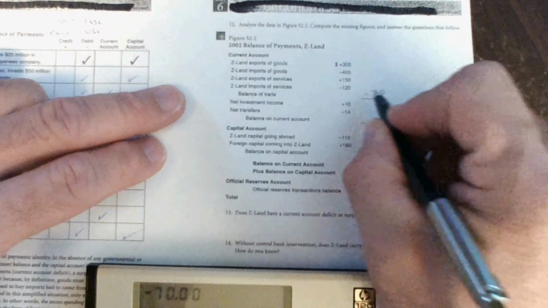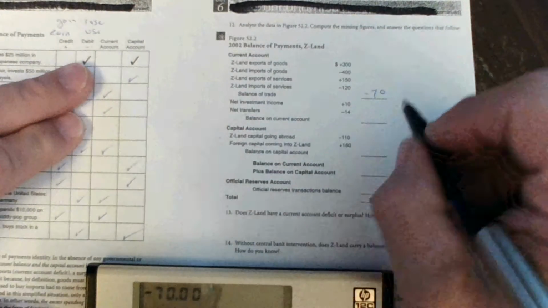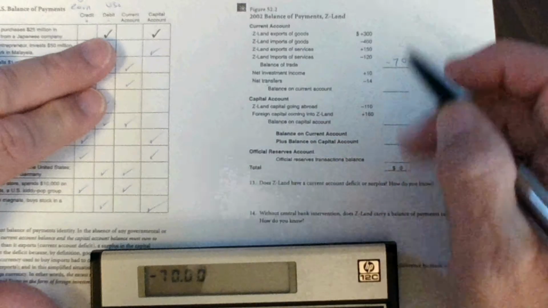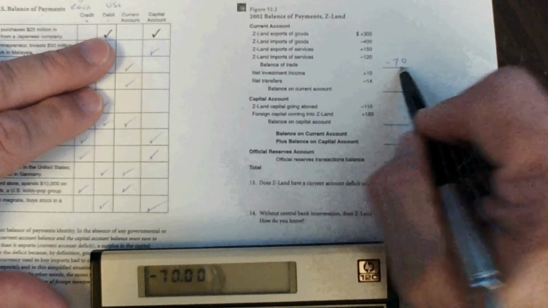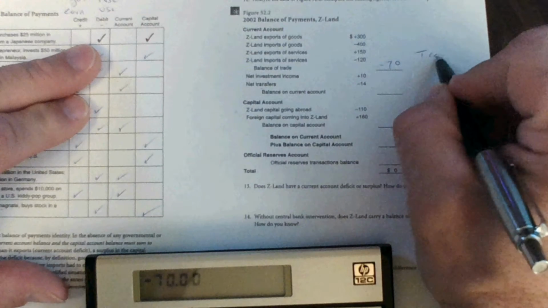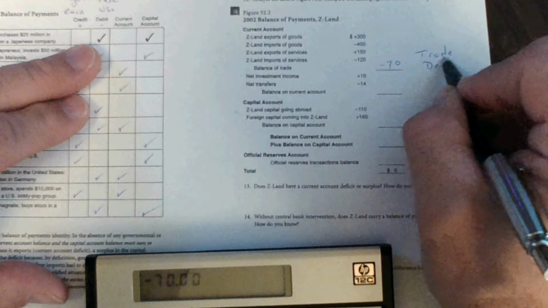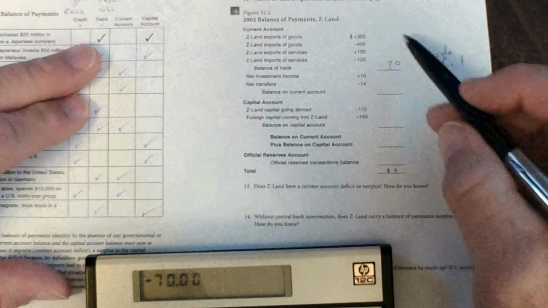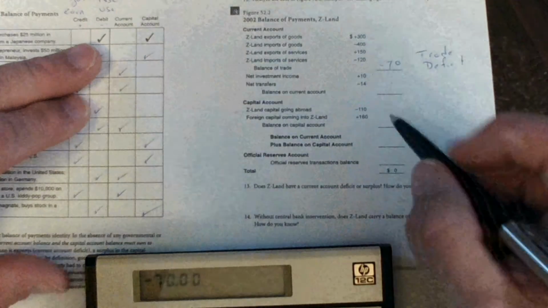So we have a 70 debit on goods and services. We've imported 70 more than we've exported. This is what people generally mean when they say a trade deficit. We're importing more goods and services than we're exporting.